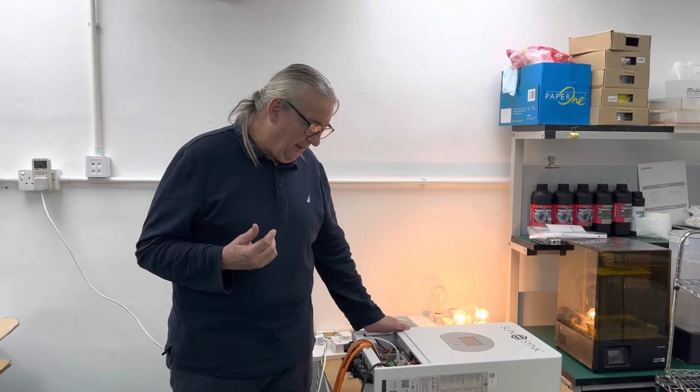I'm going to show something. I've got a simple setup. I'm just trying to explain so people can understand one very, very basic thing about the inverter.